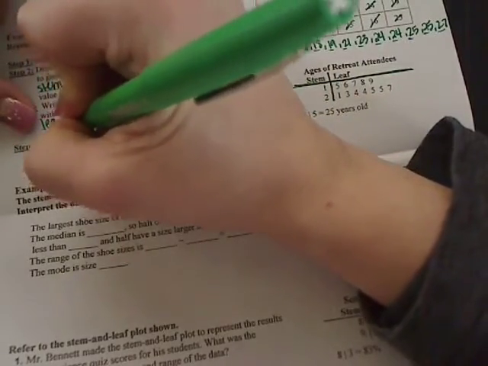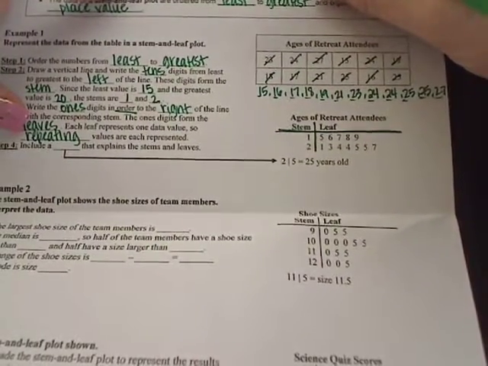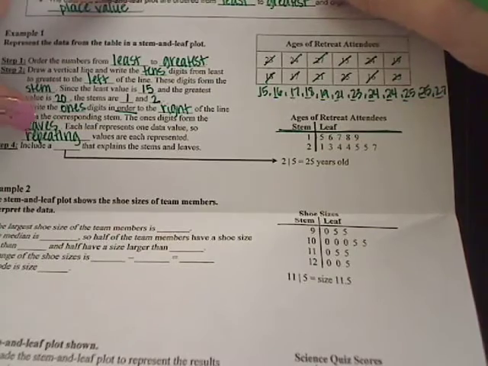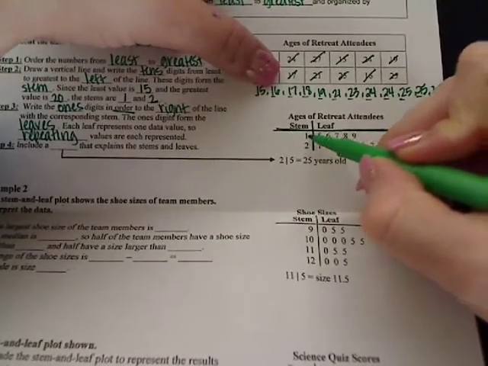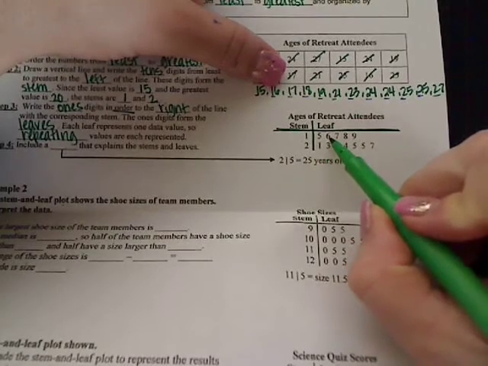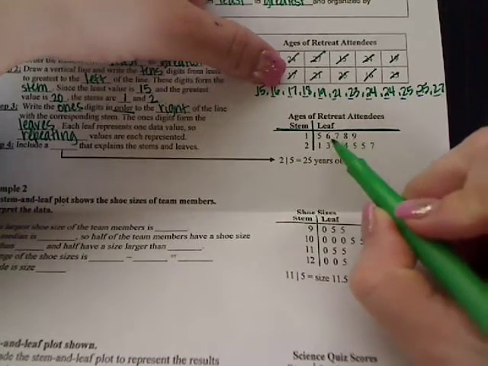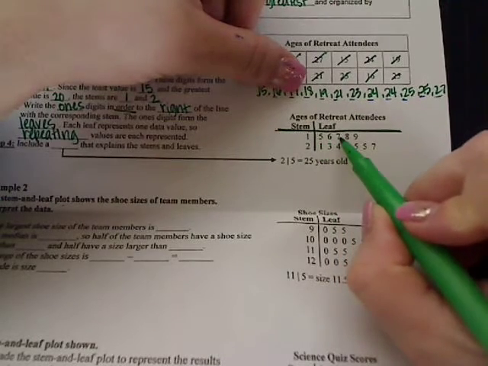Each leaf represents one data value, so repeating values are each represented. So if a number repeats, we're going to write it as many times as it is shown. Okay, so for instance, this is 15, so that's 1, 5. That reads 15. 16, 1, 6. Okay, remember they go in order. 17, well, that's the tens place and the ones place, so 17.